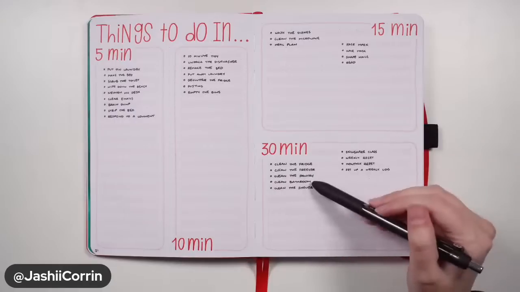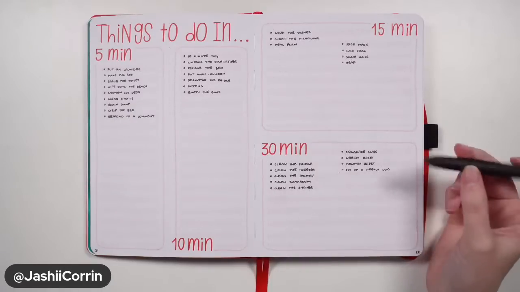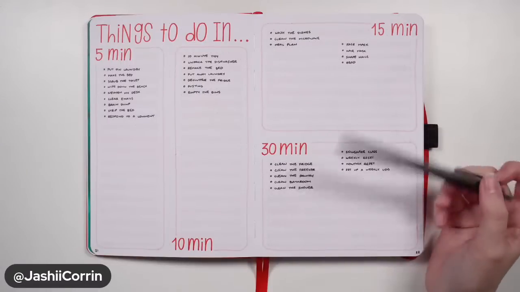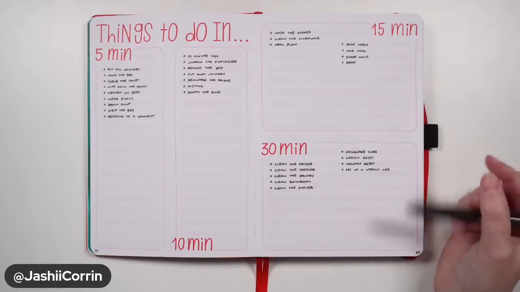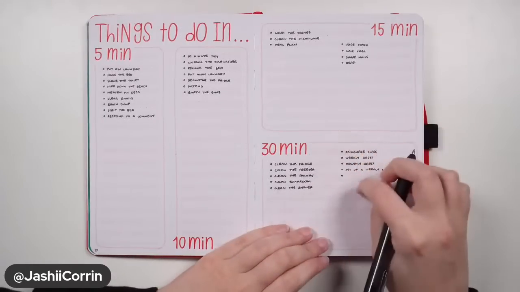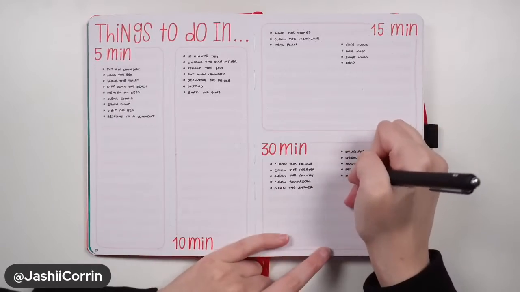So cleaning the bathroom, cleaning the shower, 30-minute tasks makes sense. 15-minute tasks: wash the dishes, clean the microwave, meal plan, face mask, hair mask, shape nails, read. Sounds good. I mean, technically we could put reading on 30 minutes as well, because why not? I don't know why I've split this into 2. Probably so that I knew that there was enough space for 2. Read.